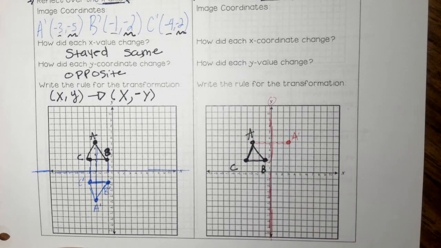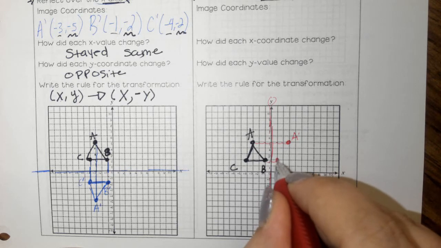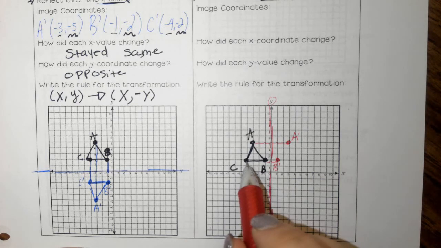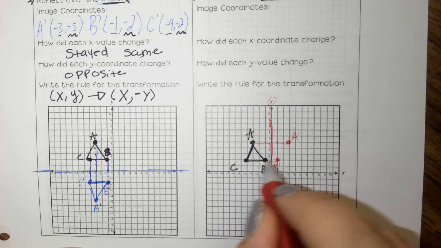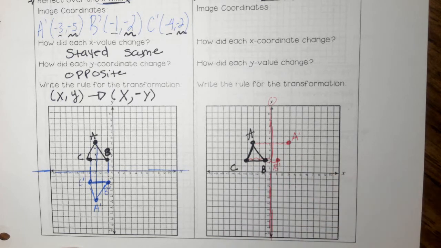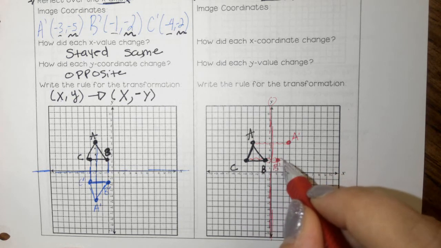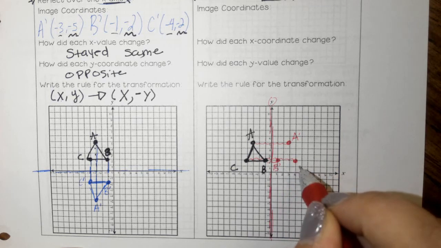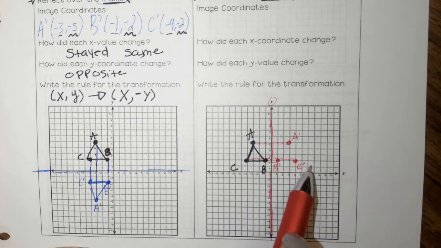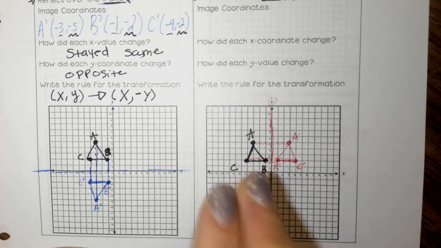B is 1 away from the line. So on the other side of the line, B prime has to be just 1 away. Right here is B prime. To go from C to C prime, we're going to count how far we are from the line of reflection, the y-axis. 1, 2, 3, 4. So I need to count 4 more on the other side of the line to find C prime. Now C prime here is the same distance to the red line as C was, just on the other side. And here is my triangle, now reflected over the y-axis.